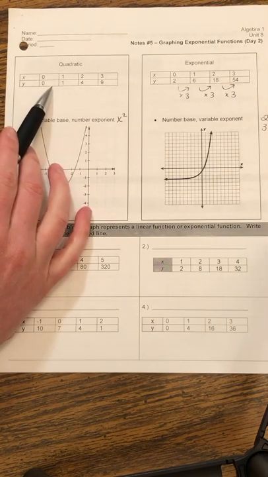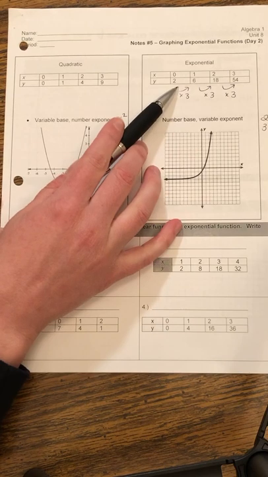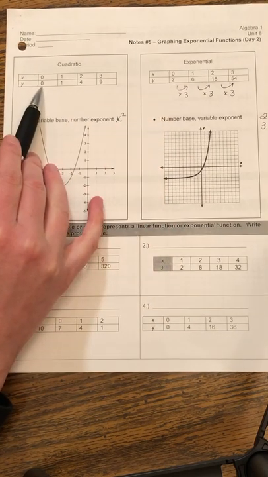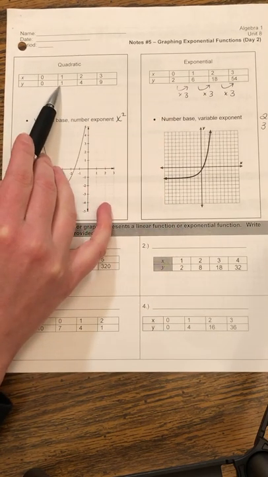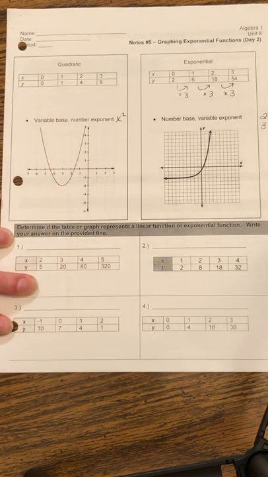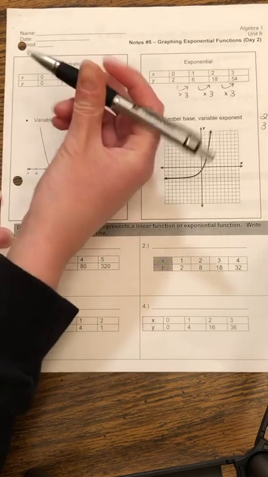And in the quadratic, there's not going to be a pattern of multiplication or division in the y's. So there's no number we could multiply 0 by to get 1. 0 times anything would be 0. There are, though, going to be patterns of addition or subtraction. It's just that we're going to have to add or subtract 2 times in order to find a pattern.